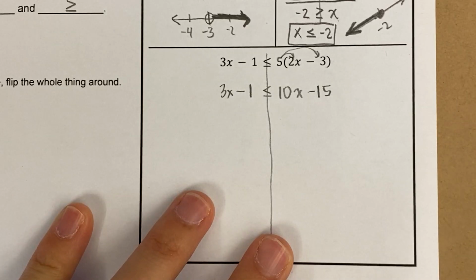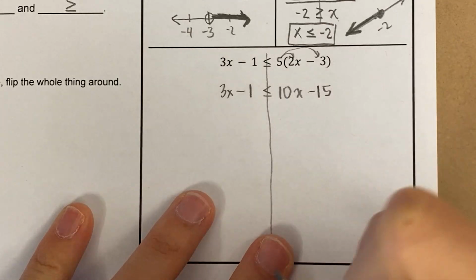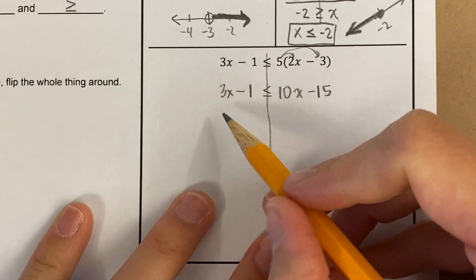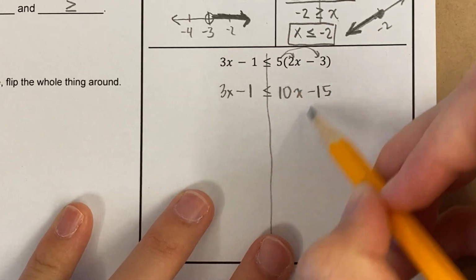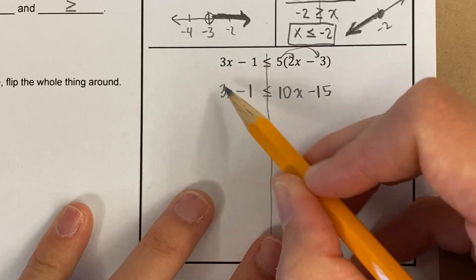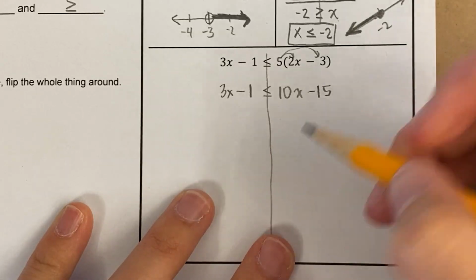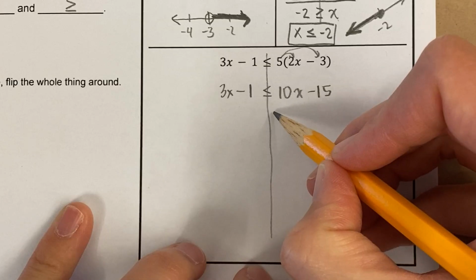what I've already learned. I have a choice right now. I could subtract 3x from both sides, or I could subtract 10x from both sides. It really doesn't matter which one you choose. If you subtract 3x, you're going to end up with the x on the right, and you're going to have to flip it at the end. If I subtract 10x, you're going to end up with a negative x over here, and you're going to have to flip the sign when you divide. Either way is okay.